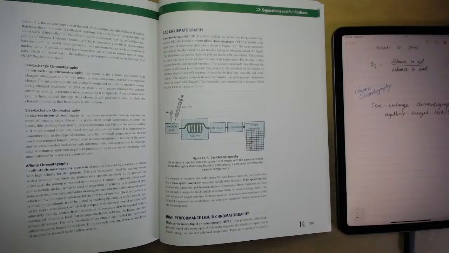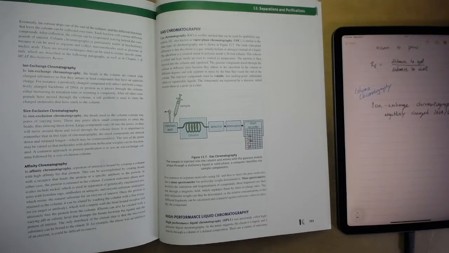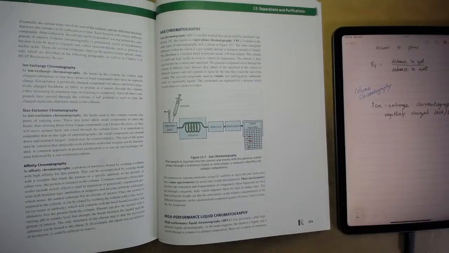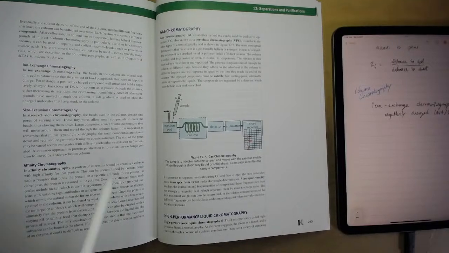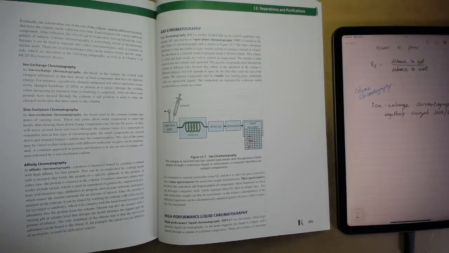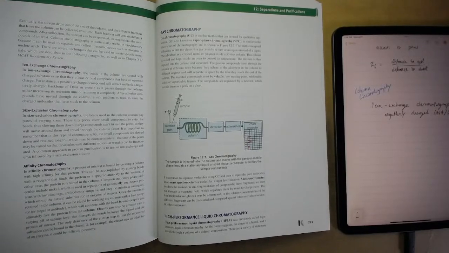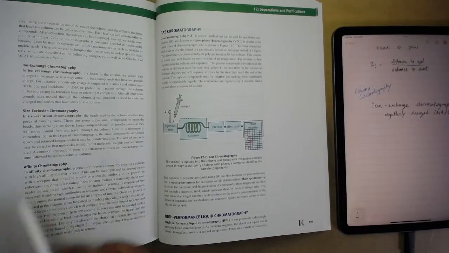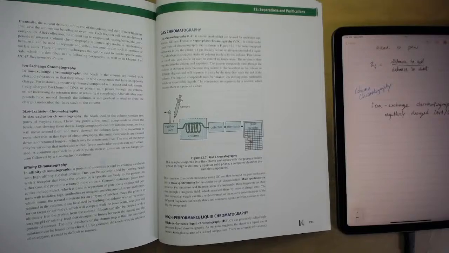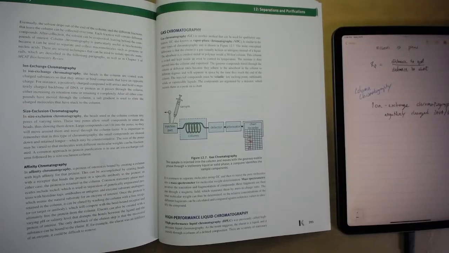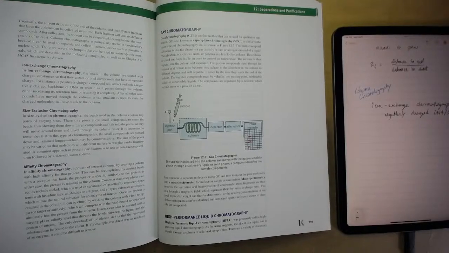Size exclusion chromatography. In size exclusion chromatography, the beads used in the column contain tiny pores of varying sizes. These tiny pores allow small molecules to enter the beads, thus slowing them down. Large compounds can't fit into these pores, so they will move around them and travel through the column faster. It is important to remember that in this type of chromatography, the small compounds are slowed down and retained longer, which may be counterintuitive. The size of the pores may be varied so that molecules with different molecular weights can be fractionated. A common approach in protein purification is to use an ion exchange column followed by a size exclusion column.